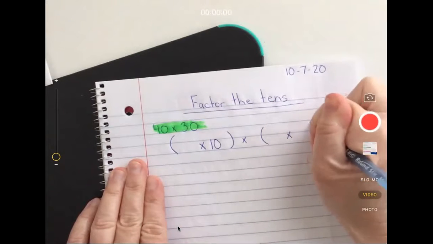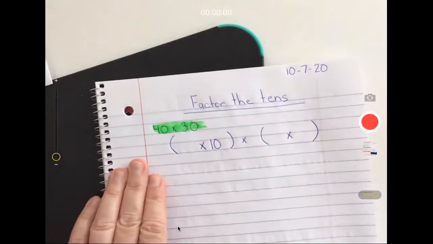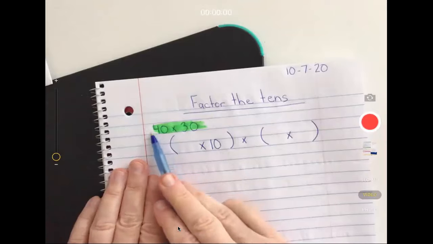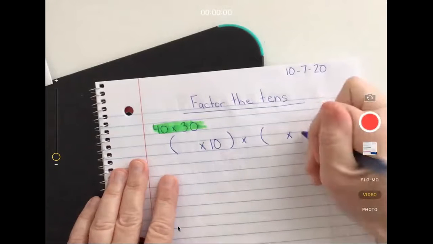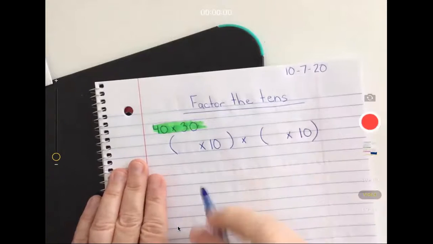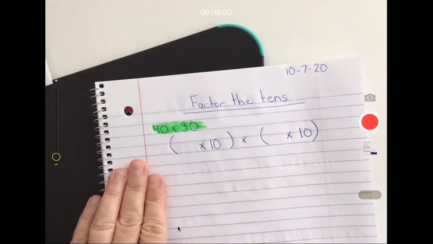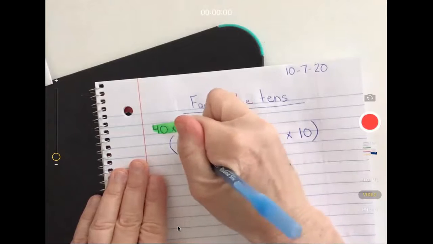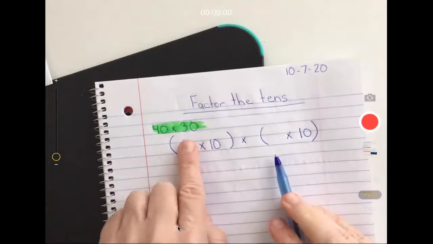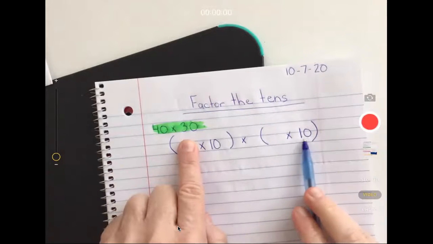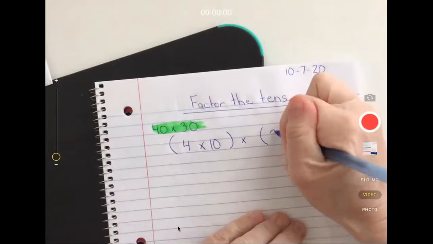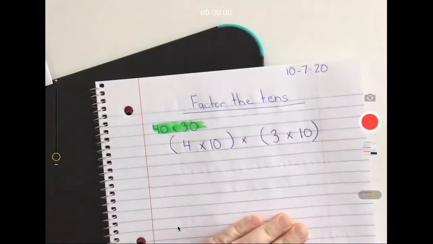I'm trying to make it simpler for myself so that I'm not so thrown off by these very big numbers. And both are multiples of 10. Look at 40. How many groups of 10 to make 40? I hope you said 4. Looking at your next number, how many groups of 10 to make 30? I hope you said 3.